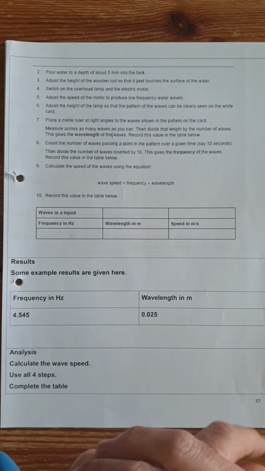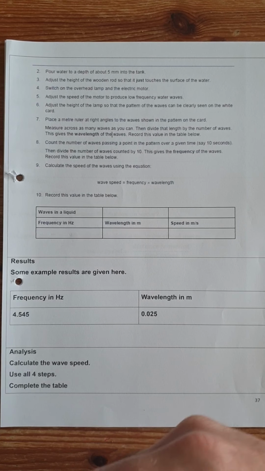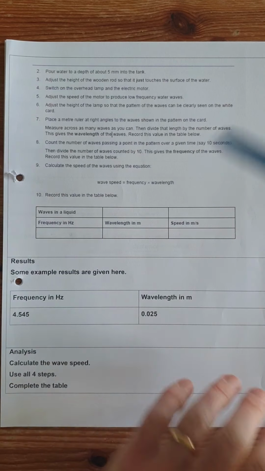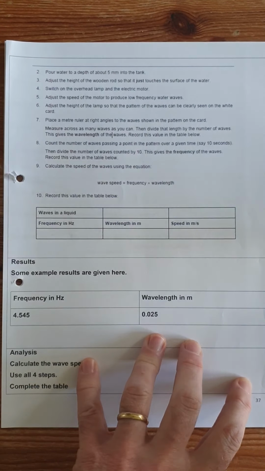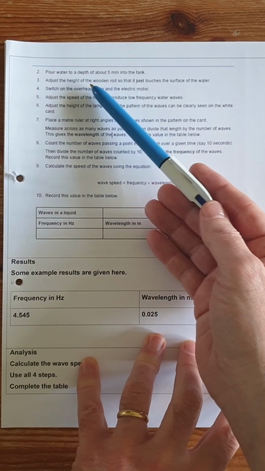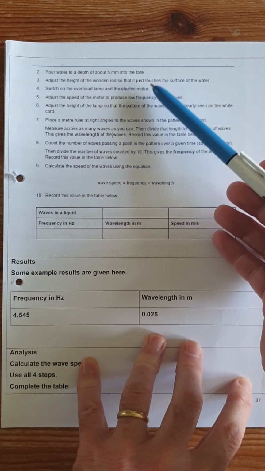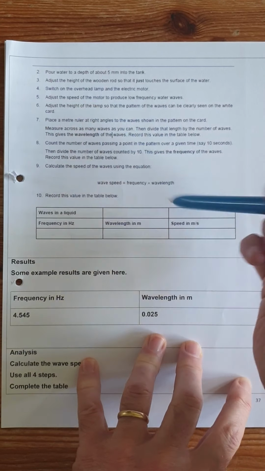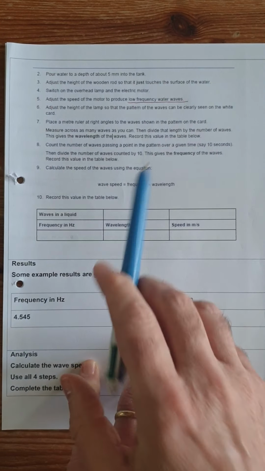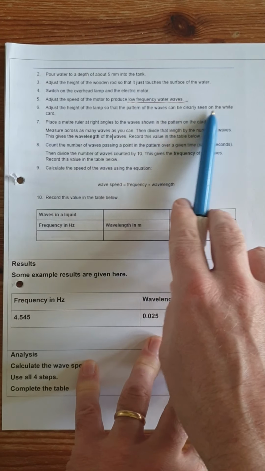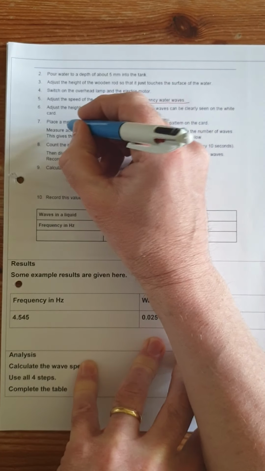Then on the next page it gives some instructions, and again, if you are asked this question in an exam, you need to try and replicate these instructions. So it says to put a small amount of water into the tank up to a depth of about 1/2 centimeter. Adjust the height of the rod so it just touches the surface of the water. Switch on the lamp and the motor, and then you adjust the speed of the motor to produce low frequency water waves. It says adjust the height of the lamp so the pattern of waves can be seen clearly on the other side. And then place a meter ruler.